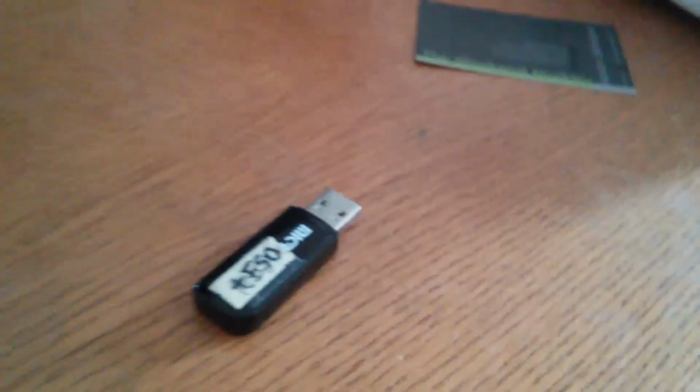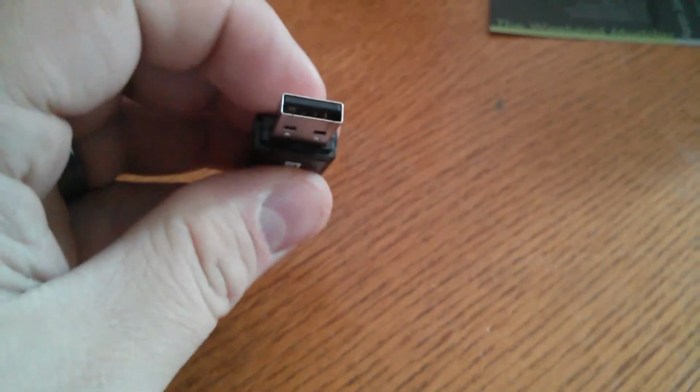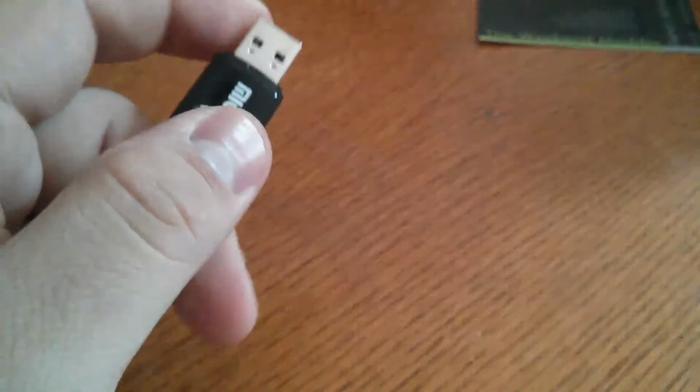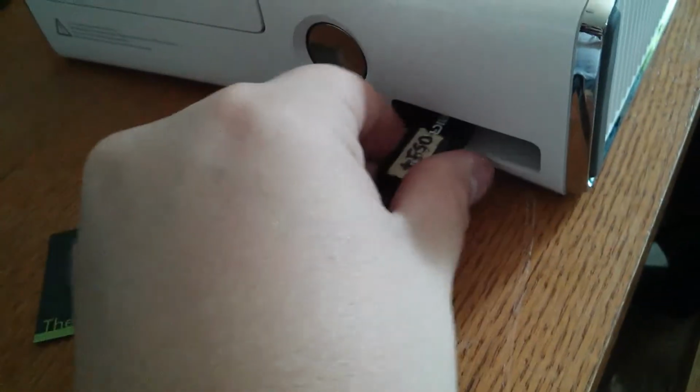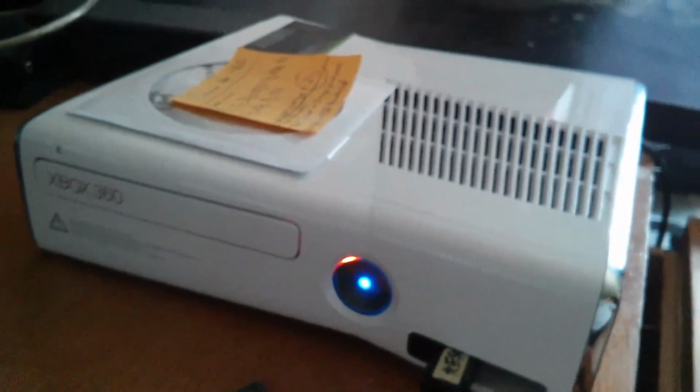All right, so here's that thumb drive that we just wrote the updflash.bin to, inside of the simple NAND flasher directory. I'm going to go ahead and plug it into my console, which is the source console, the banned one. And I'm going to go ahead and boot the console normally.